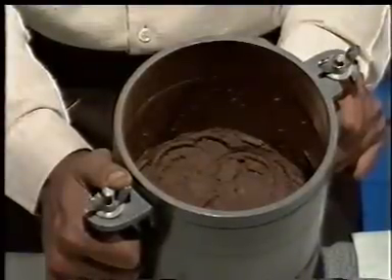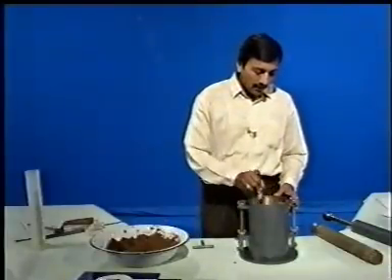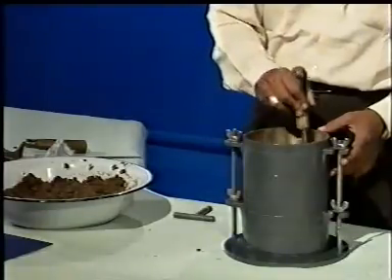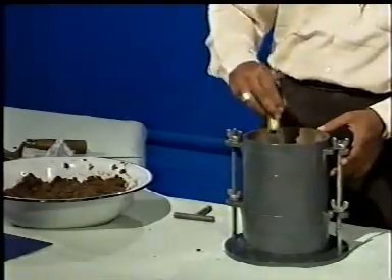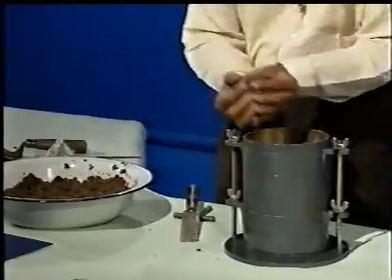After compacting the layer, scratch the top surface of the layer and add more soil for subsequent layer.